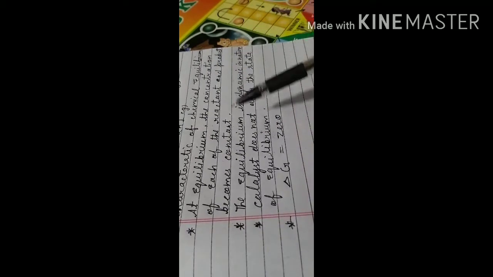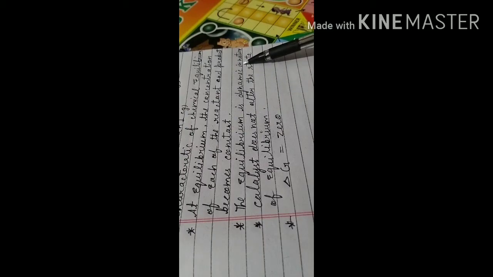See here the characteristics of the equilibrium constant. Let us discuss them, and after that we will find out what the equilibrium constant is. At equilibrium, the concentration of each reactant and product becomes constant. That we must know. Reactant and product concentrations must be constant; they should not change. Next, the equilibrium is dynamic in nature, meaning the reaction continuously goes forward to backward and backward to forward.